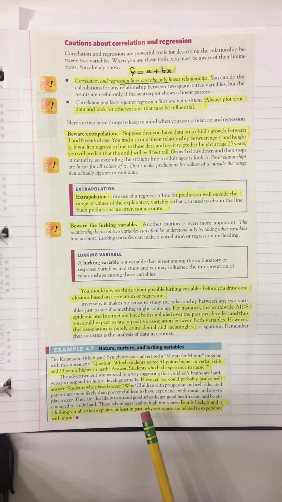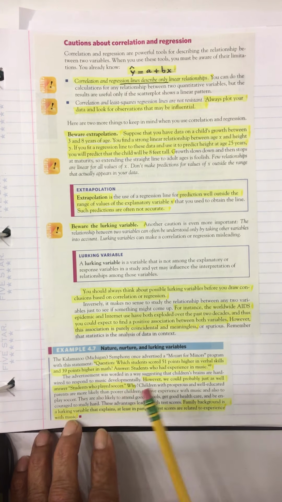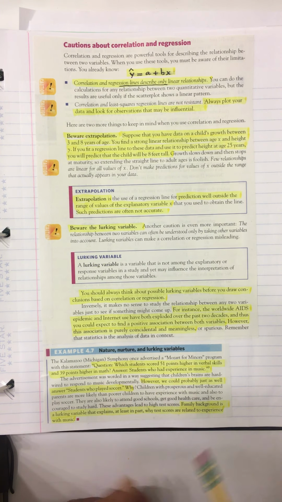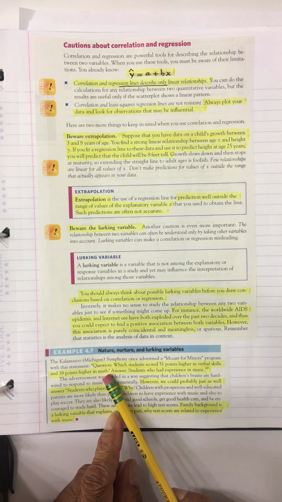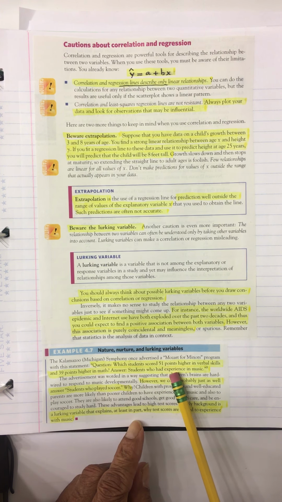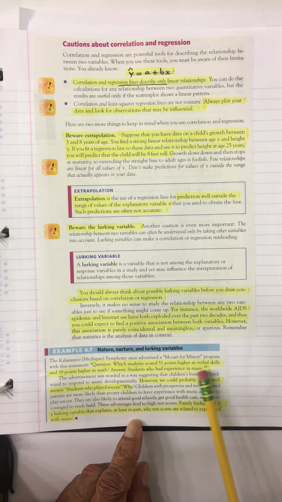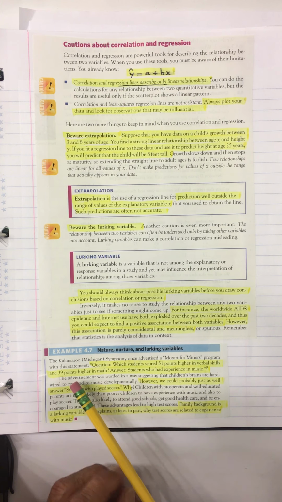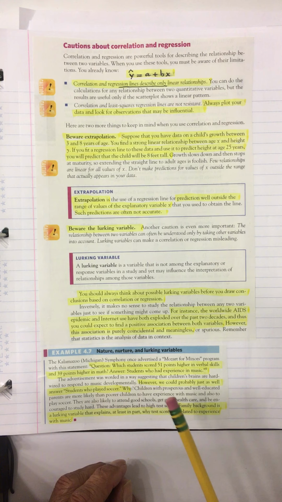This is another example, and it's a good one too. The question is: which students scored 51 points higher in verbal skills and 39 points higher in math?